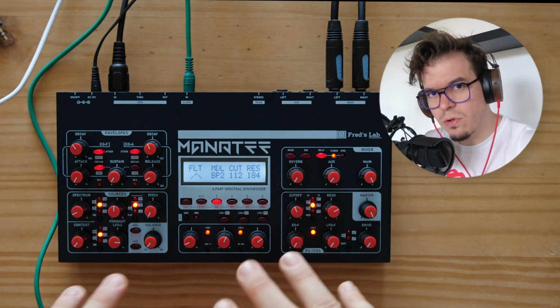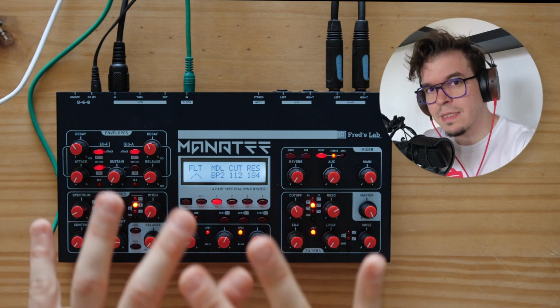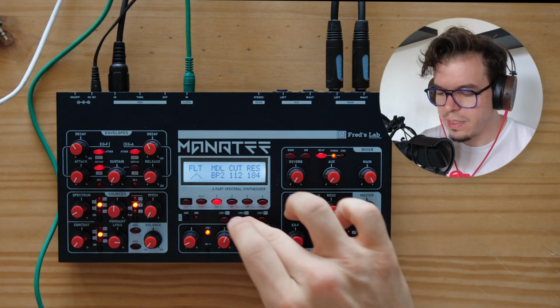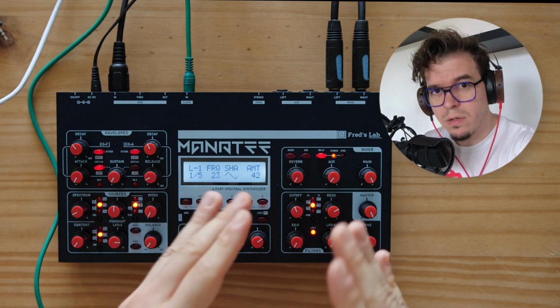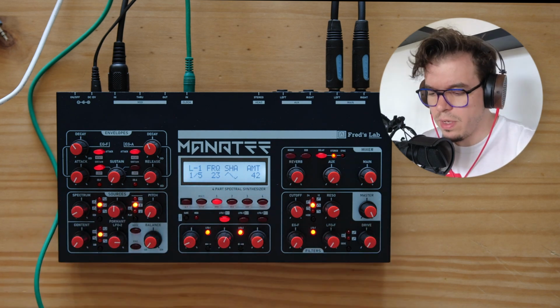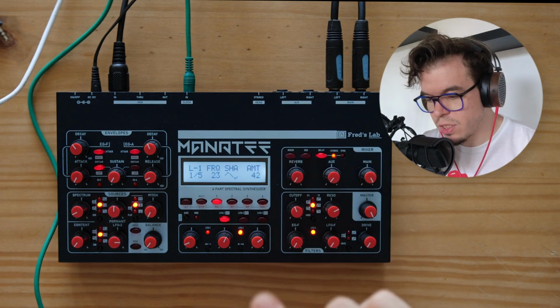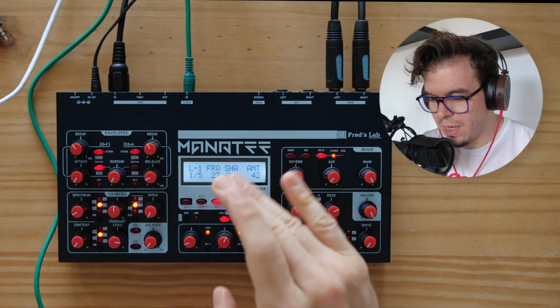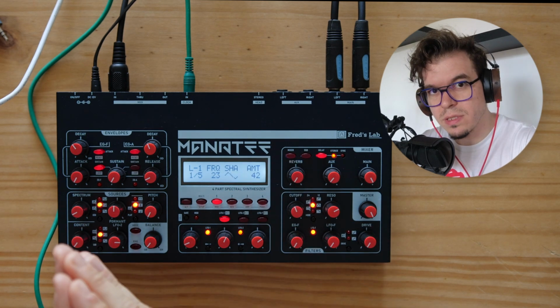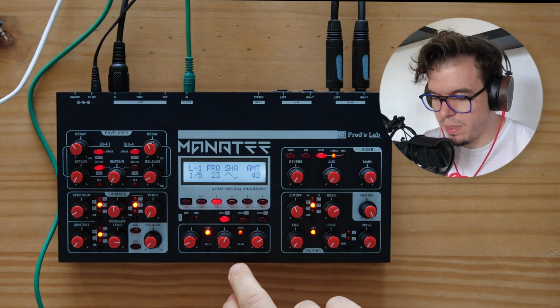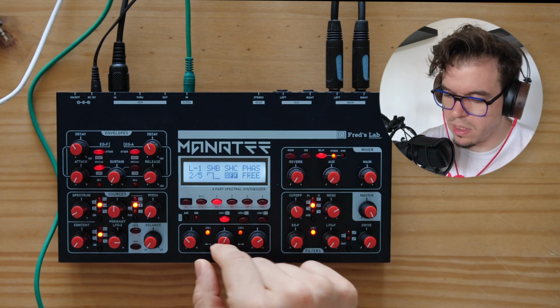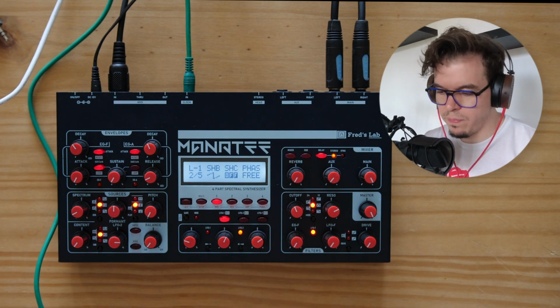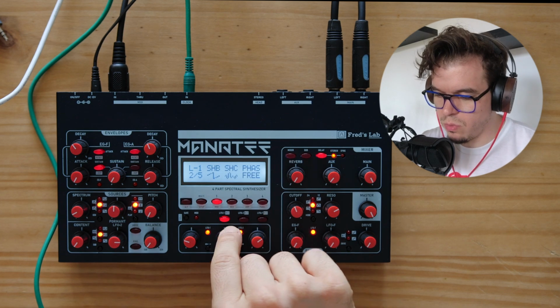But what makes these LFOs special and, to my taste, sets the Manatee apart is that these LFOs are somewhere in between an LFO, a sequencer, and an envelope. What this means is that we have actually 3 shapes for the LFO that we can set the LFO to sequence between them. See, we have shape A, we have shape B, and shape C.